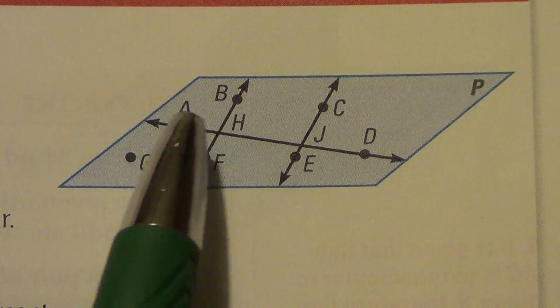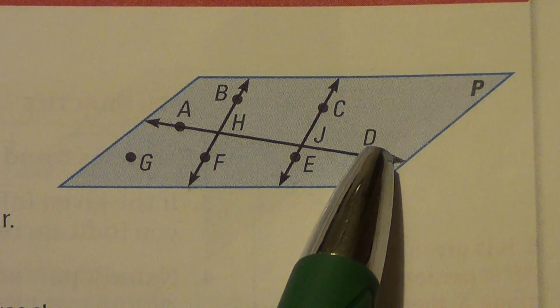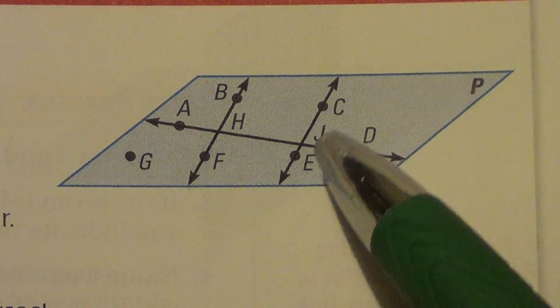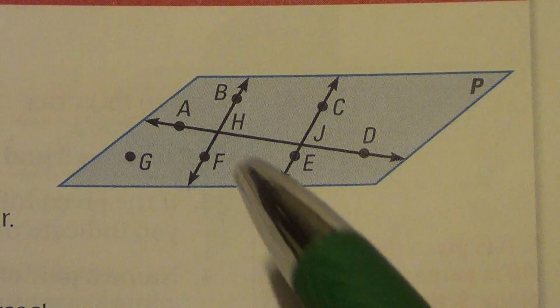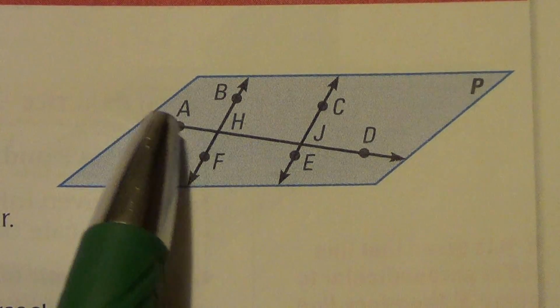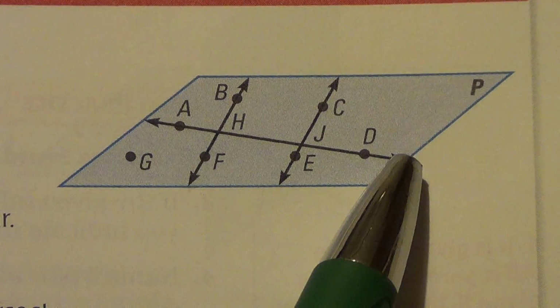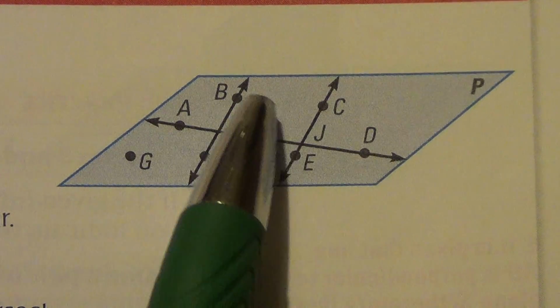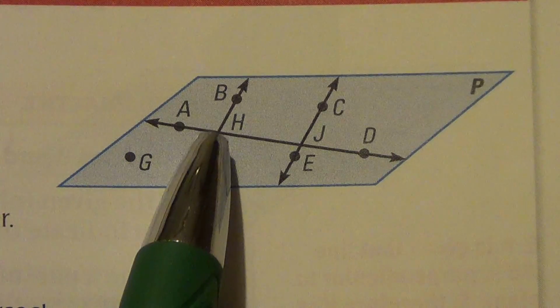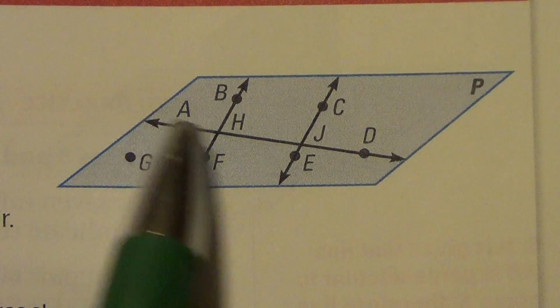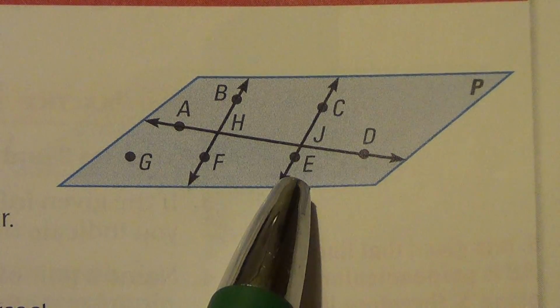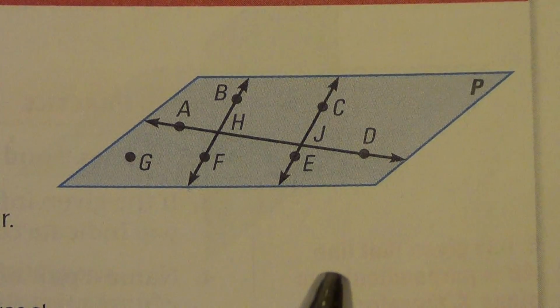This is a nice straight line, so A, H, J, and D are all collinear. We can do the same thing here. C, J, and E are collinear, or B, H, and F are collinear. We can say that line AD, remember you only use two letters to name a line, intersects line BF at point H. Line AD intersects line CE at point J.